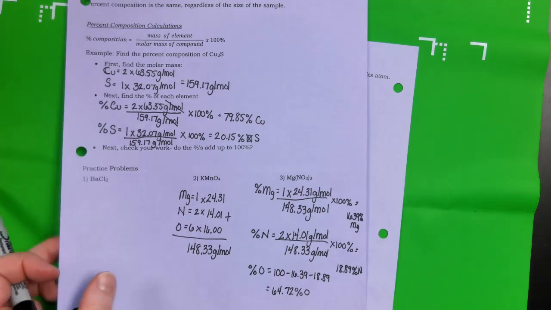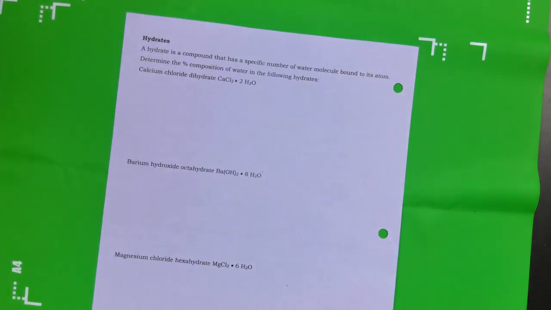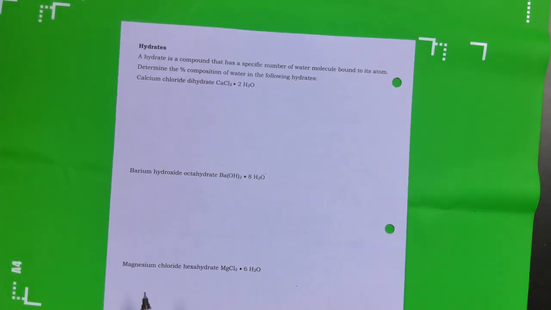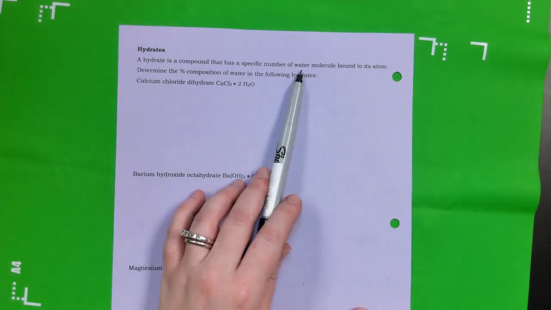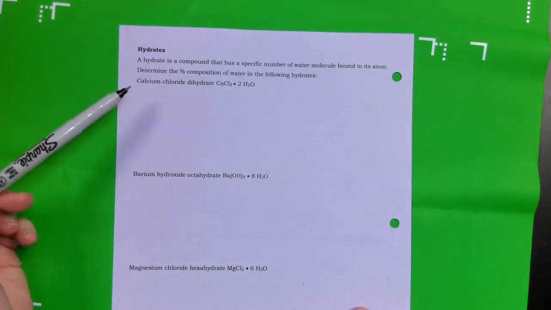The other thing that we learned with percent composition is how to find percent composition of something that's a hydrate. And a hydrate means that it's a solid that has water bound within the atom and within the structure of it. So this one has a very similar setup, but it also has a slightly different spin on what you need to do to solve it.